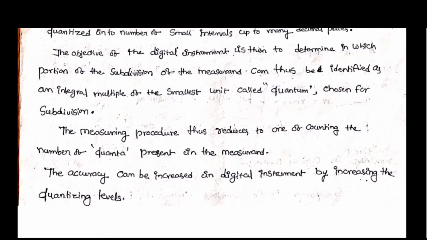ద అక్యురసీ కెన్ బి ఇంక్రీజ్డ్ టు డిజిటల్ ఇన్స్ట్రుమెంట్ బై ఇంక్రీజింగ్ ద క్వాంటైజింగ్ లెవెల్స్. నెంబర్ ఆఫ్ శాంప్లింగ్ రేట్, ఇఫ్ యూ ఇంక్రీజ్ ద శాంప్లింగ్ రేట్, నెంబర్ ఆఫ్ శాంపిల్స్ పర్ సెకండ్, దట్ ఈస్ నోన్ యాజ్ శాంప్లింగ్ రేట్. Here analog signal will be converted into number of samples. After that it is counted by the meter, which displays in terms of volts, in terms of resistance, like that. The accuracy can be increased by increasing the number of quantizing levels. If you increase the quantum levels, the digital meter accuracy can be increased.